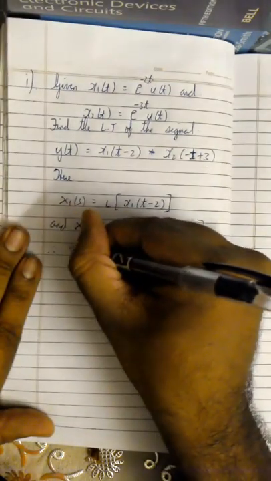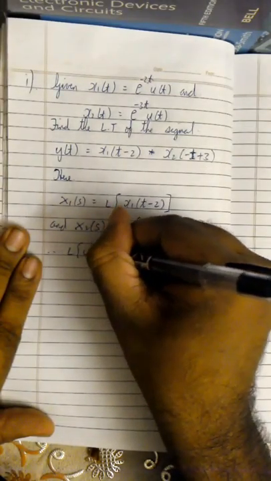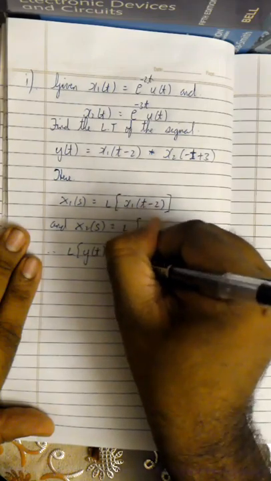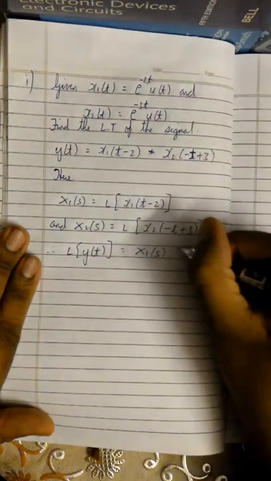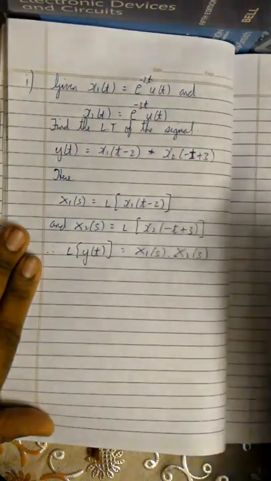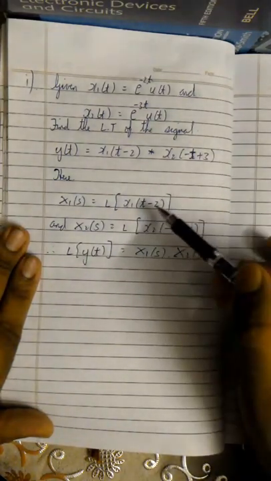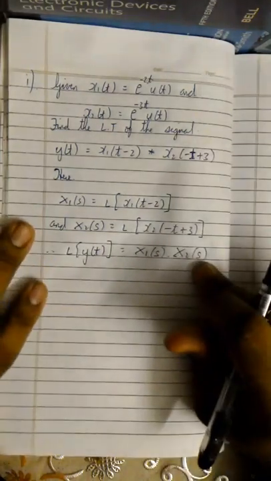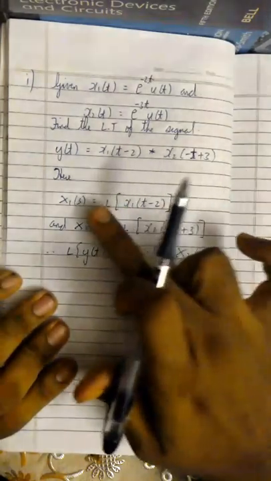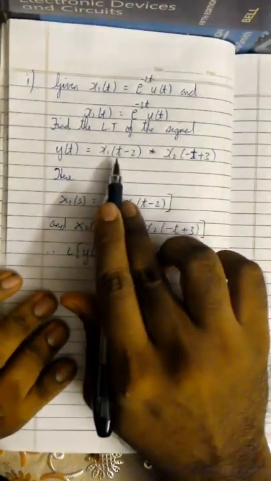Therefore the Laplace transform of y(t) is nothing but X1(s) into X2(s). So you need to find only the Laplace transform of these two, then substitute in this equation. First we find X1(s), the Laplace transform of this.